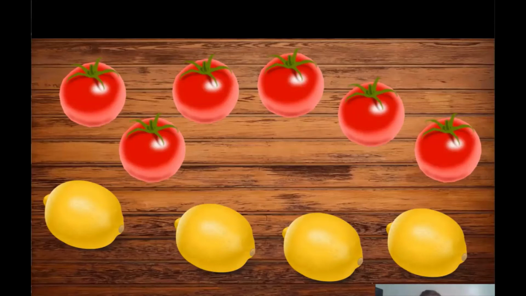What do I have fewer of? Your teacher's going to pause the video. Well, first, I need to count how many tomatoes and how many lemons I have. 1, 2, 3, 4, 5, 6. Remember, I could always write the number on what I'm counting to make my counting path and help me remember how many I have. So I have 6 tomatoes.